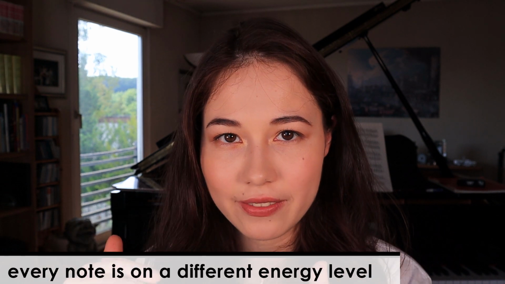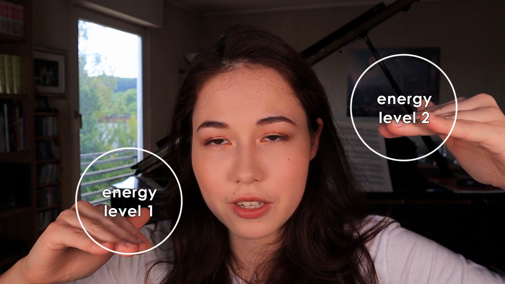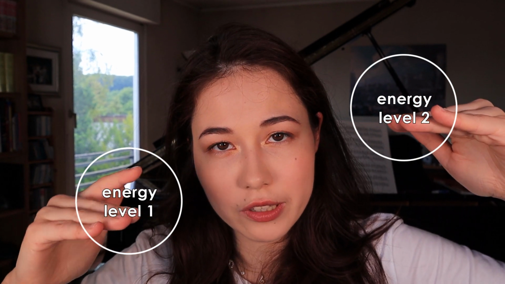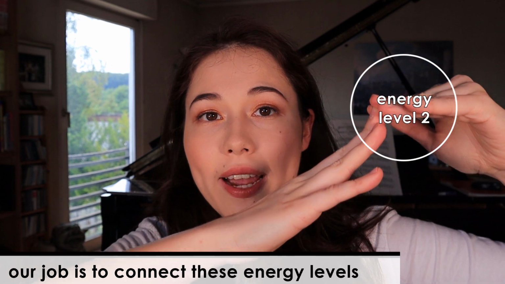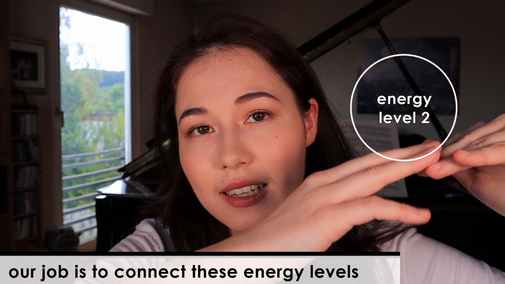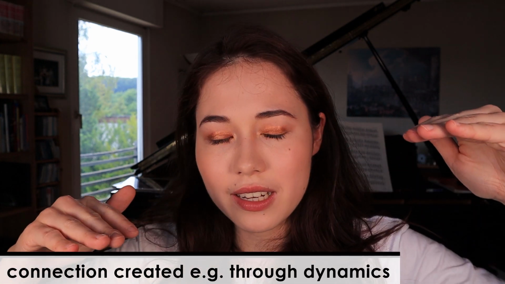Every note that we are playing is on a different energy level. For example, the first note that I'm playing is maybe on this energy level, and the second note that I want to play is on this energy level. So what I have to do between these two notes is to put more energy into it, so I get to the next energy level. We often do this by using, for example, the dynamics. The first note is maybe not as loud as the second note, so we are doing a little crescendo. So it is extremely important what happens between the two notes.